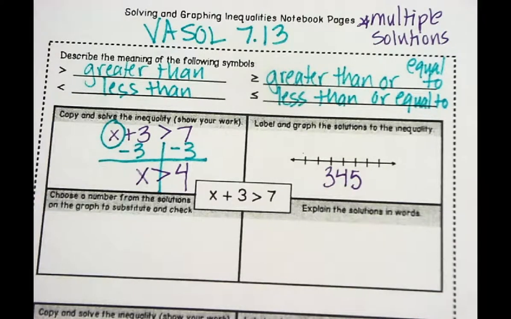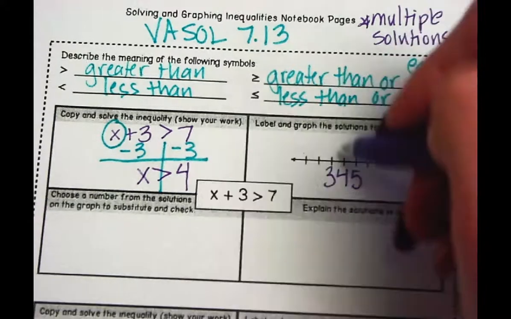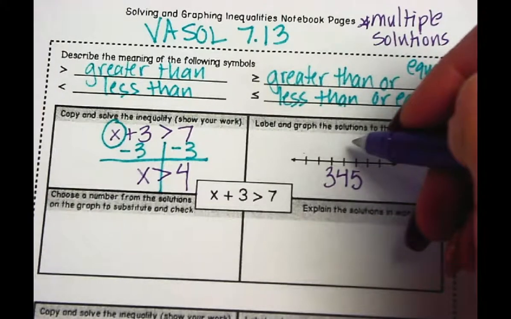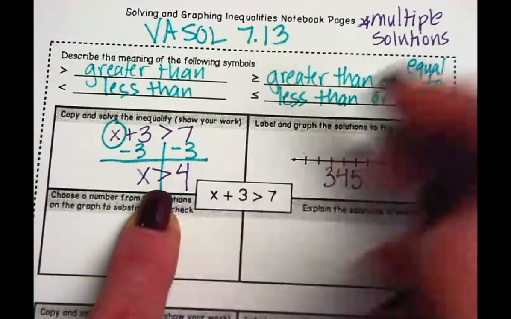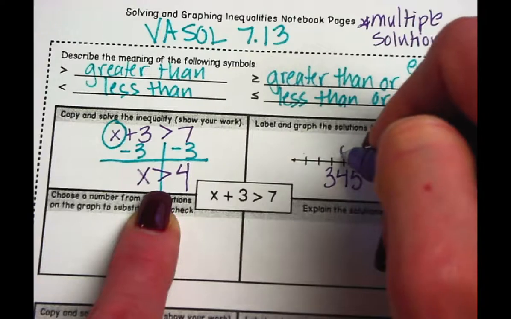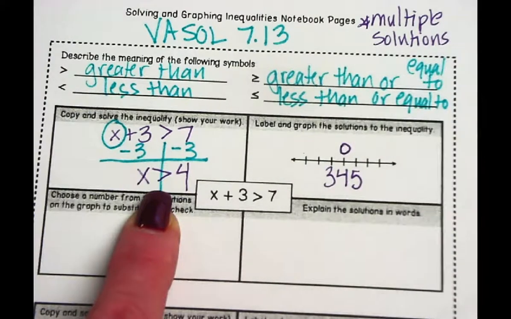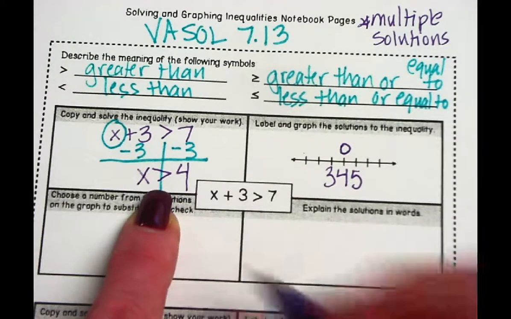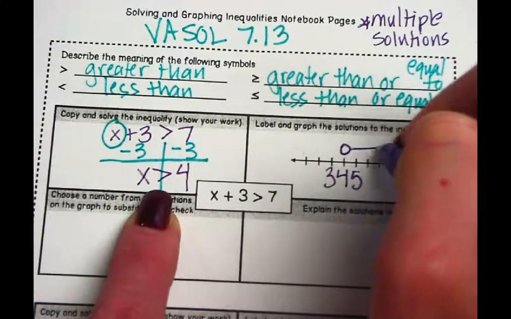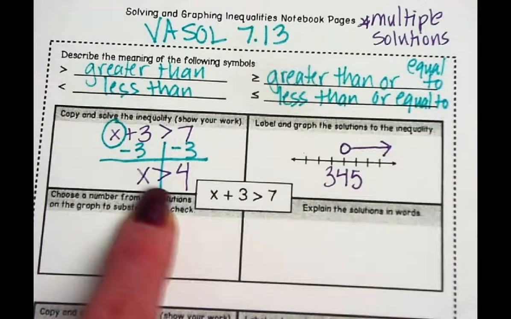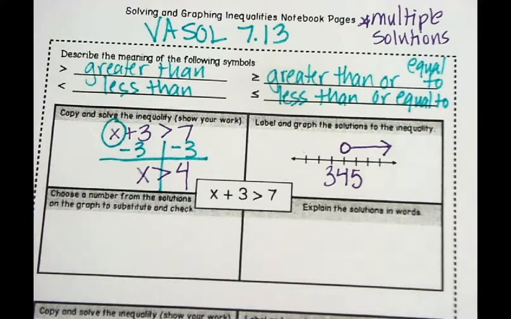Now, to show that a number is greater than 4, could I fill in a dot above 4? Could it be 4 if it says greater than 4? No. So what I'm going to use here to show that it's greater than 4 is an open circle above 4. Because I'm saying that the values that would make this inequality true should all be greater than 4, but not 4. So that's how you graph it. You graph it with an open circle, and because it's greater than, you're going to go to the right.